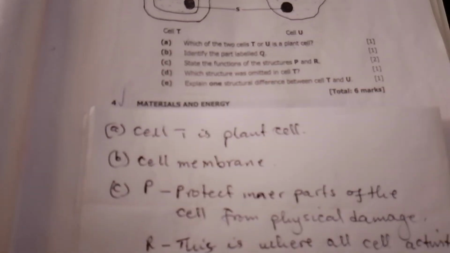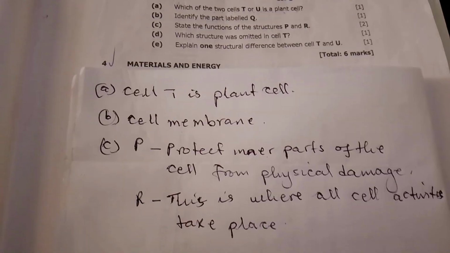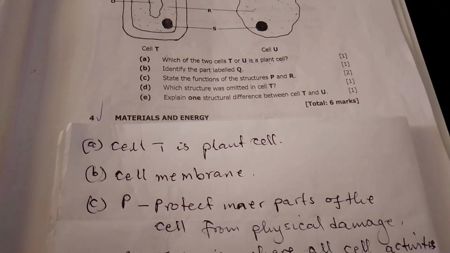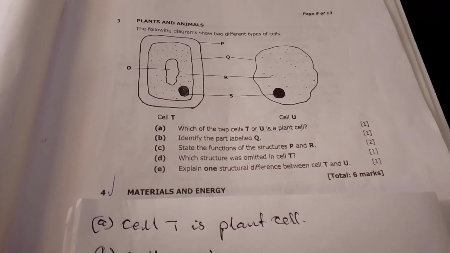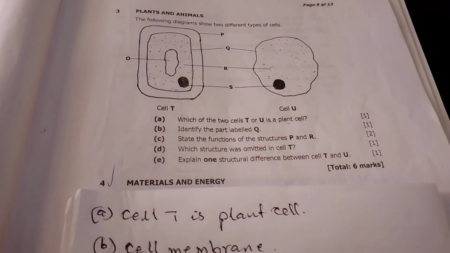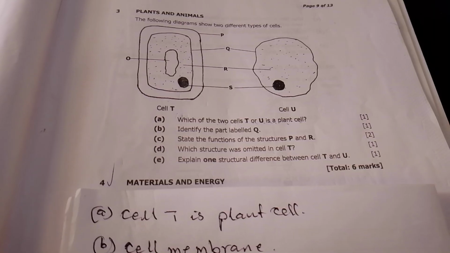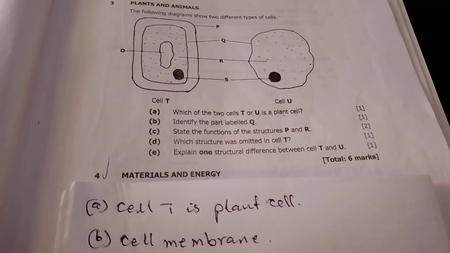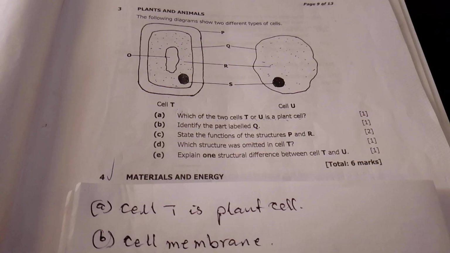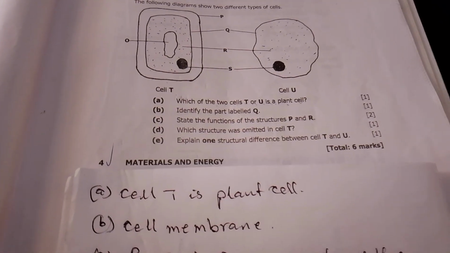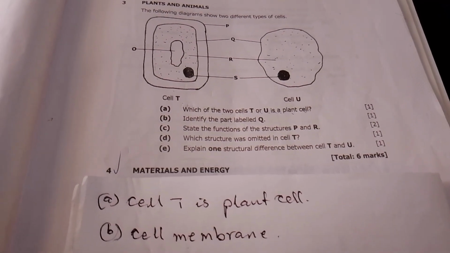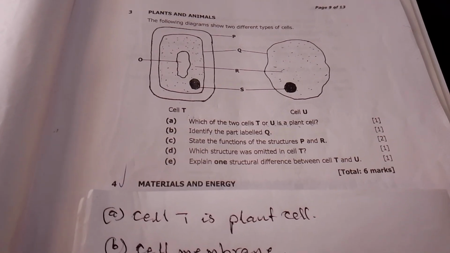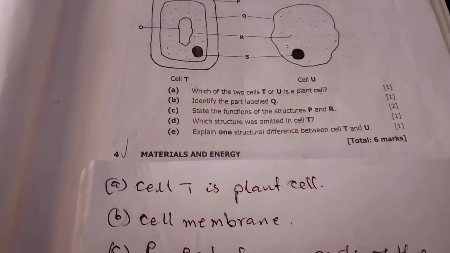And then question D says, which structure was omitted in cell T? If you look at cell T, what is missing is the site of photosynthesis, which is the chloroplast. There is no chloroplast in cell T, which is a plant cell, because it has chlorophyll.